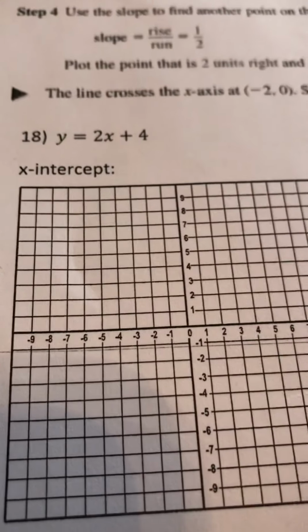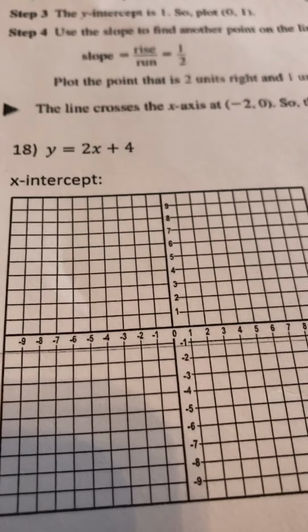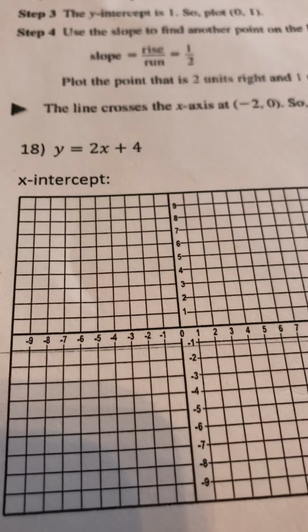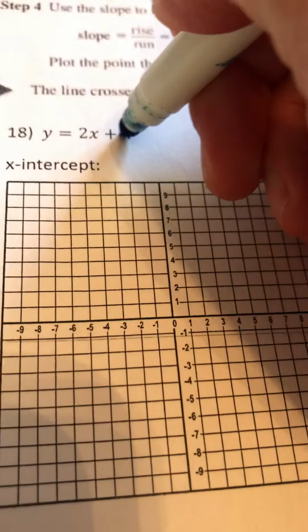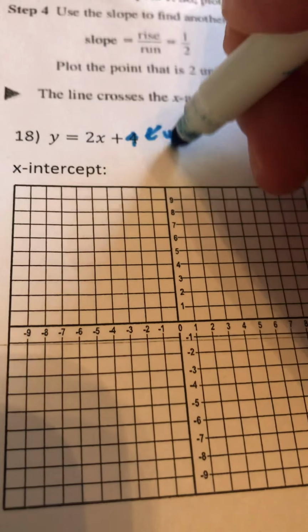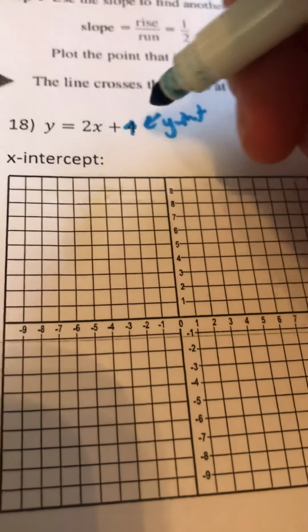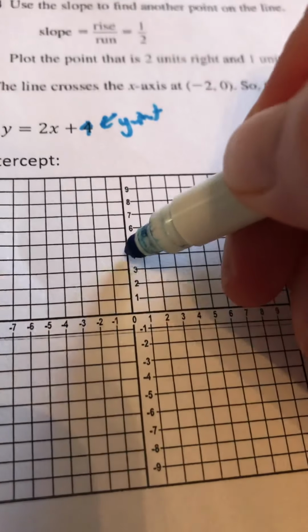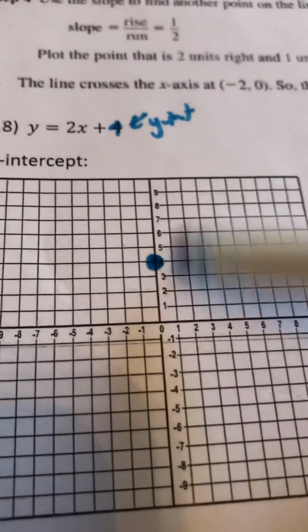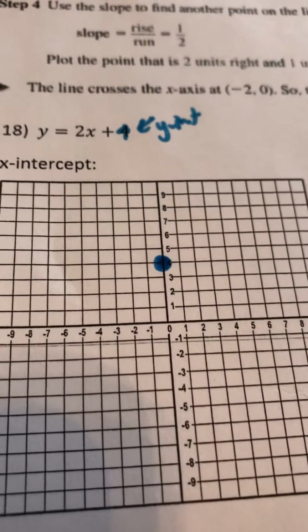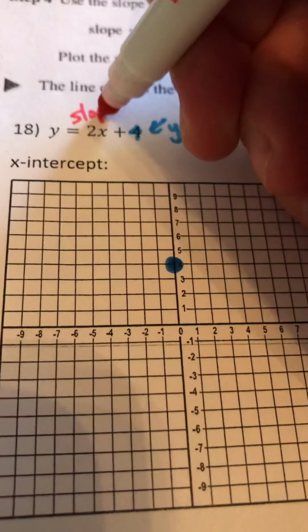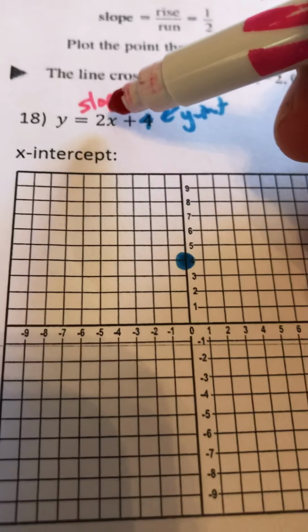Can you think about where we would start? Which number would we start at? Think about it. Okay, I hope you said the 4, because this is my y-intercept. So I'm going to start at 4 on the y-axis. Here's my y-axis, so here it is, 4. We always start on the y-axis, okay? And then this one's my slope. So weird. It's a whole number.